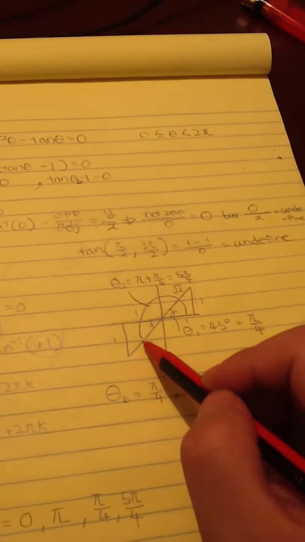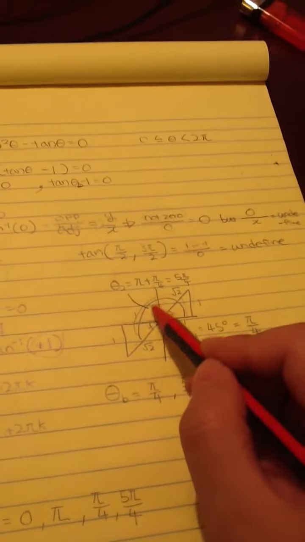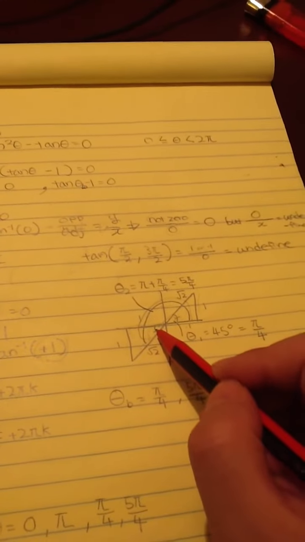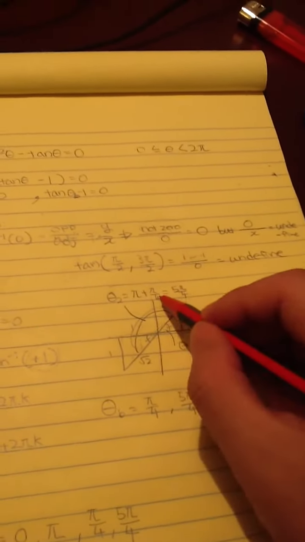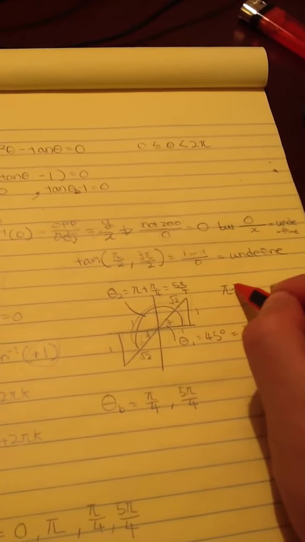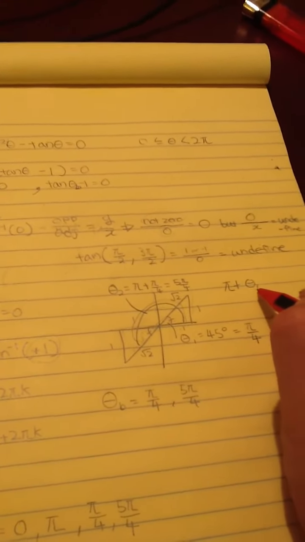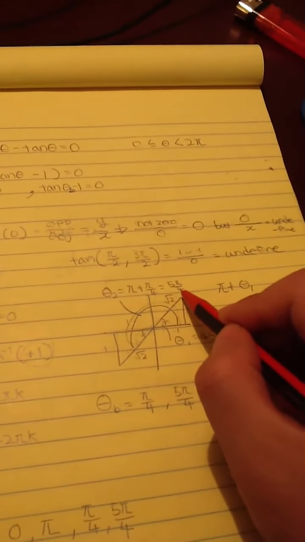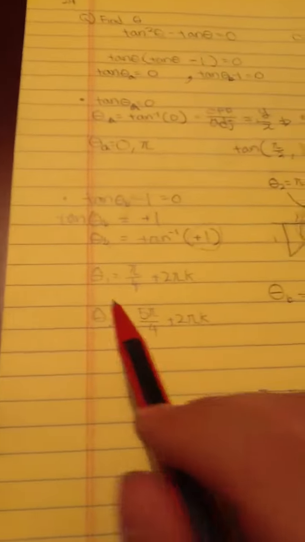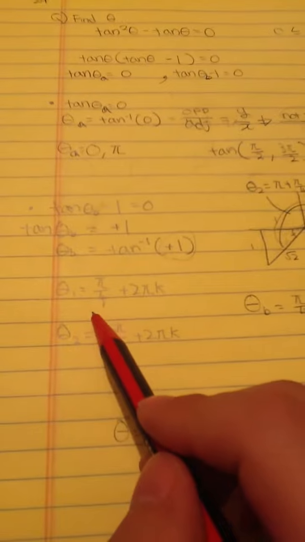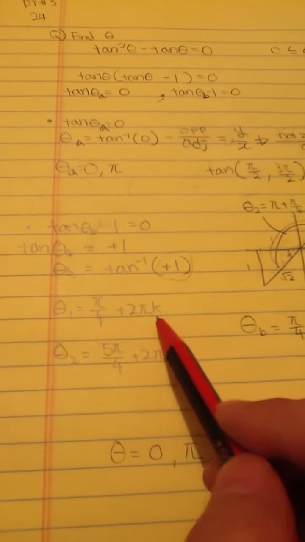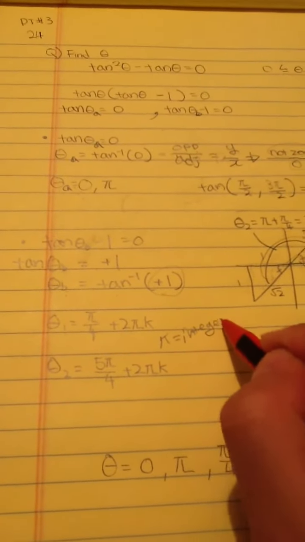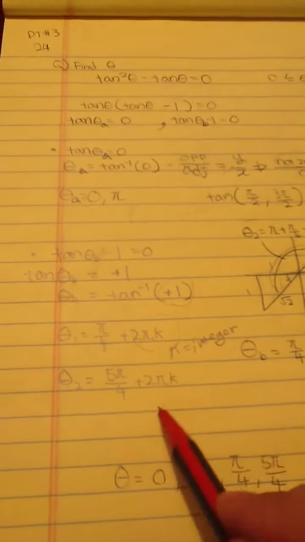And for the second theta here, we have this whole large triangle. Because the triangle for the second theta has the same angle as theta 1, the second theta is actually pi plus theta 1, which is pi plus pi over 4. So theta 2 is 5 pi over 4. And I wrote it as an equation here. We have to add 2 pi k, where k is an integer, because this is the period of the tangent.